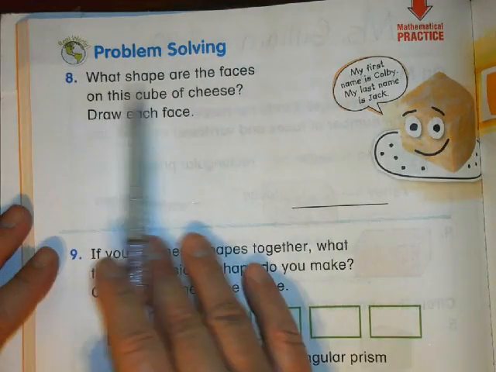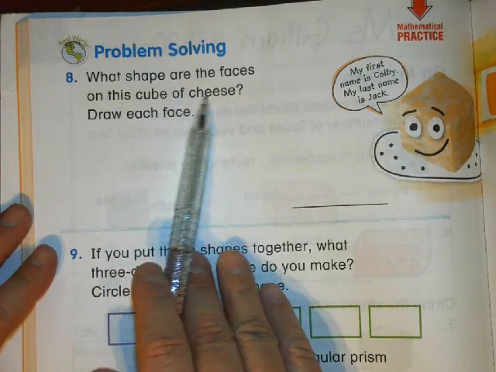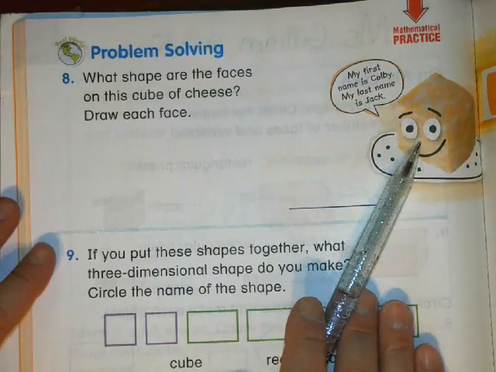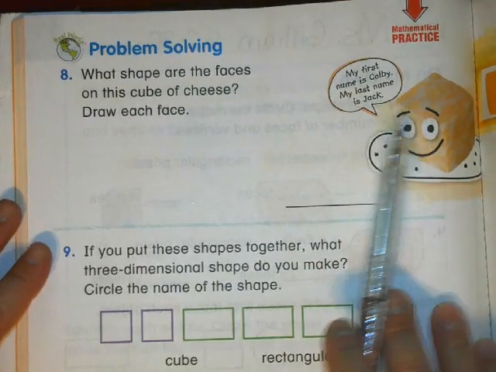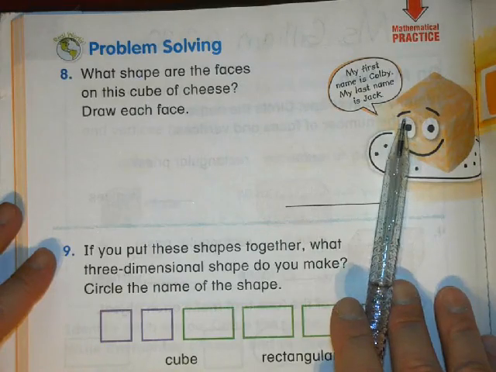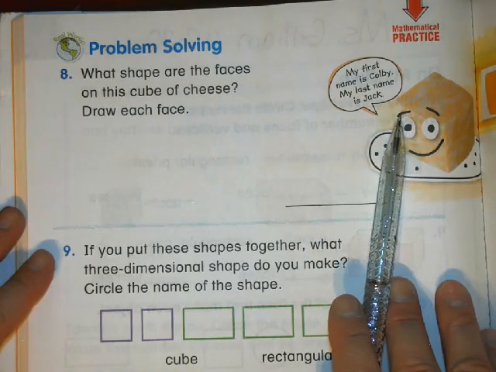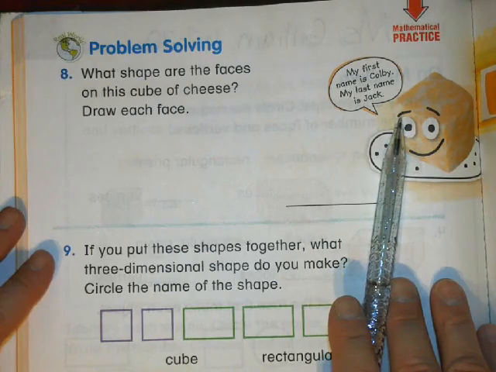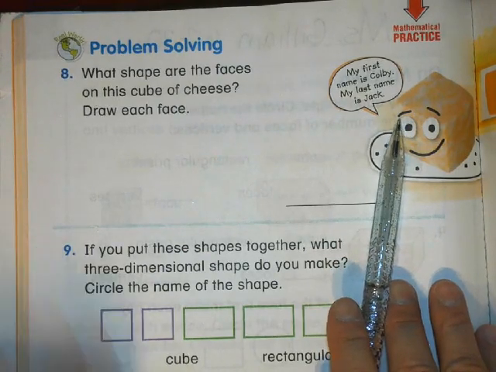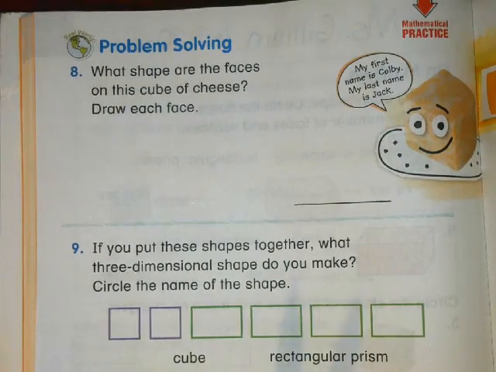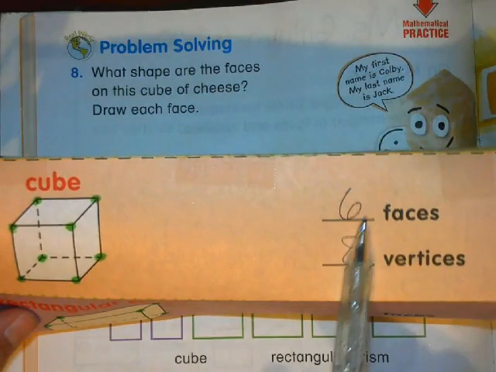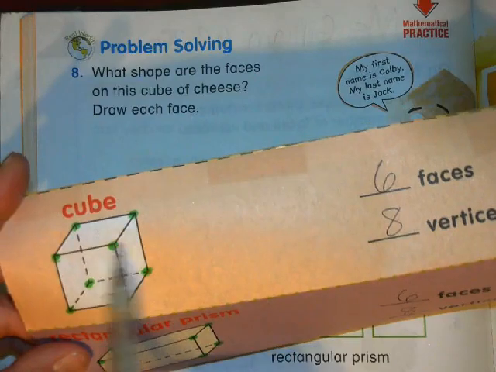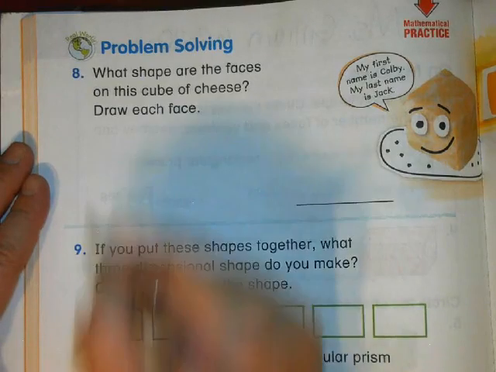Okay, what shape are the faces on this cube of cheese? He says, my first name is Colby. My last name is Jack. Colby Jack. And Colby and Jack are types of cheeses. It says draw each face. So it says this is a cube of cheese. And a cube has, if I look back at my helpful foldable, cube has 6 faces. And remember, they're all what shape? They're all squares. So we need to draw 6 squares.